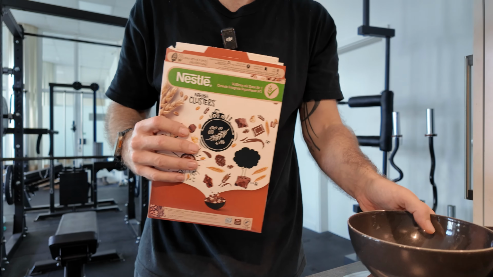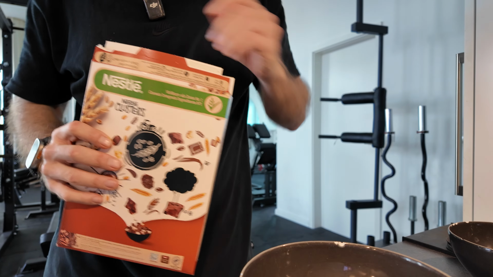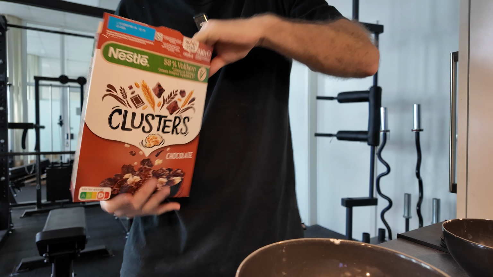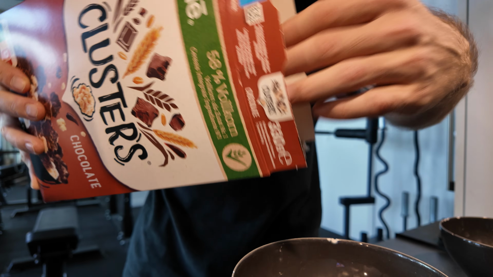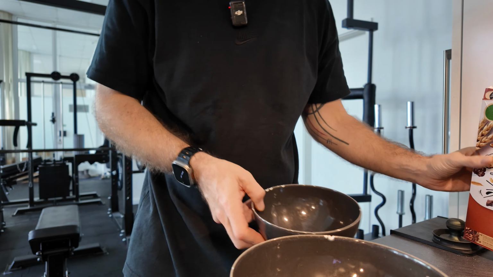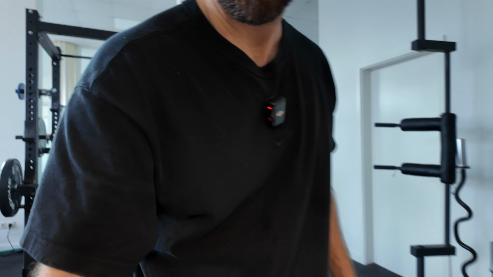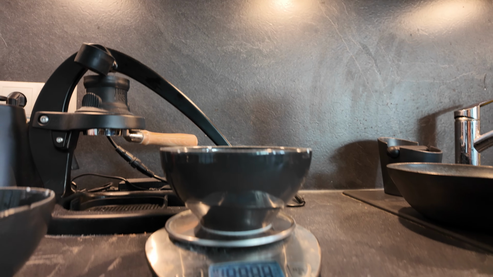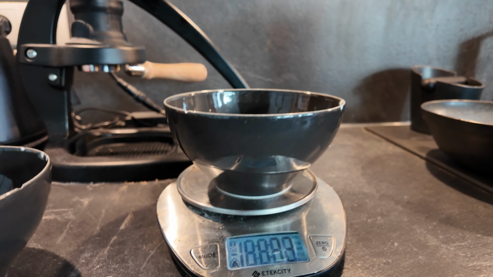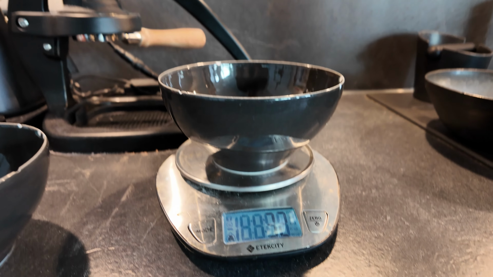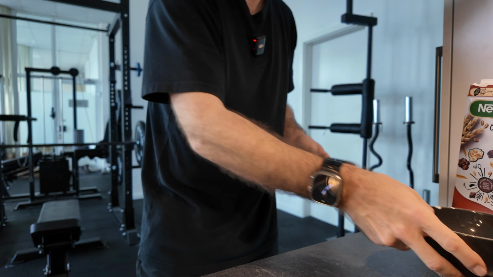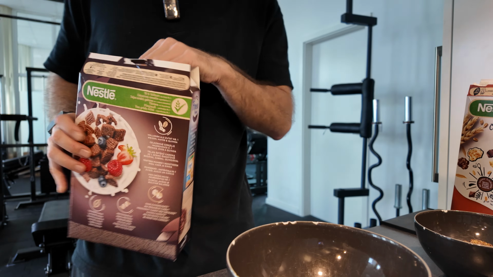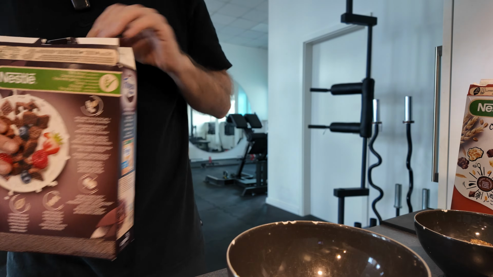So I'm going to take that and measure 30 grams of that. So this is 32 grams. For the sake of transparency, let me show you. Here, 32 grams, so that's pretty much 1 ounce, just a bit more. I measure everything in grams, it's more accurate.